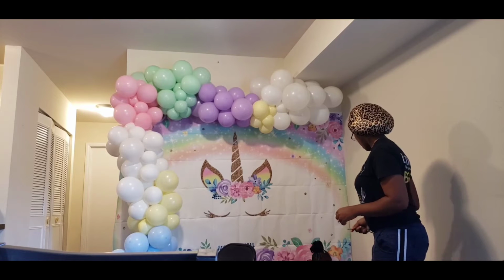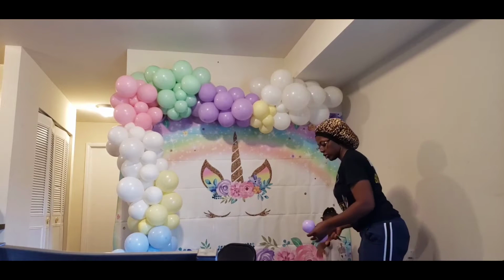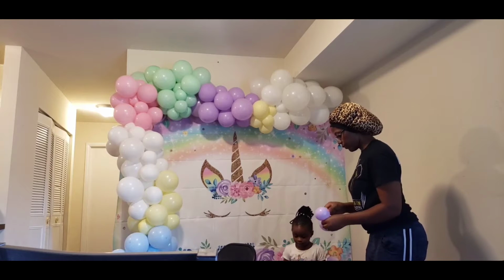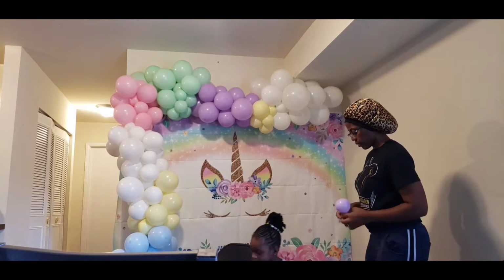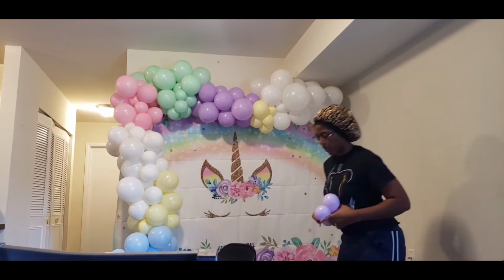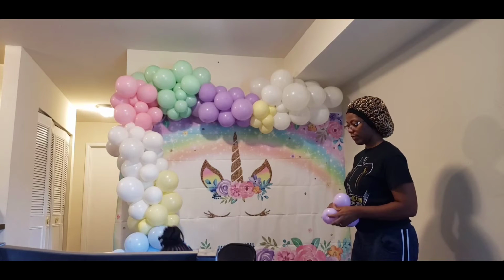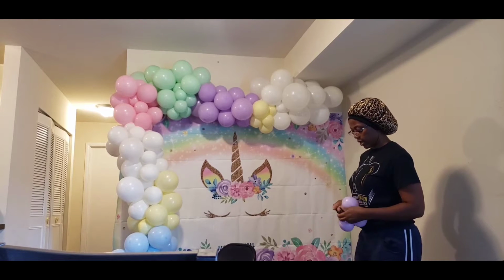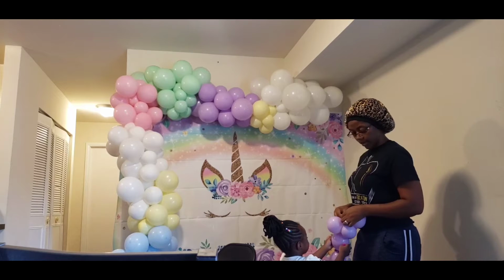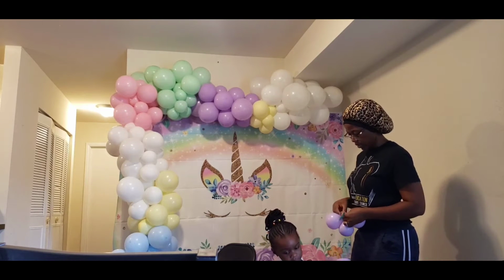So I just added 5-inch balloons. I created a cluster using a lot of 5-inch balloons, to add onto the green block. So this one is in blocks.